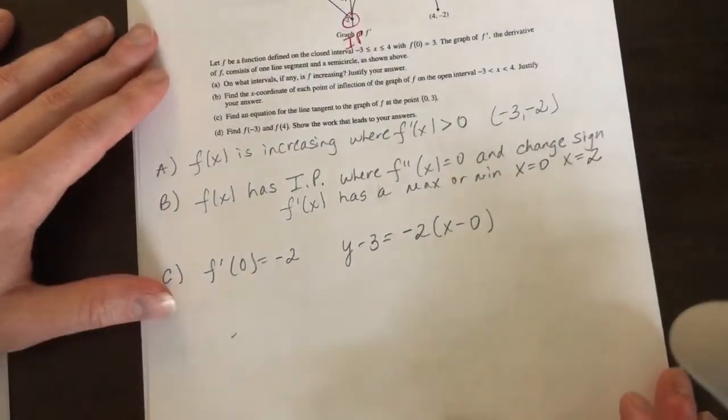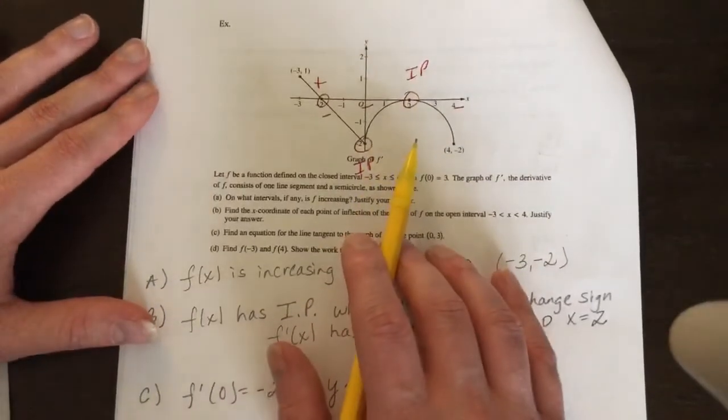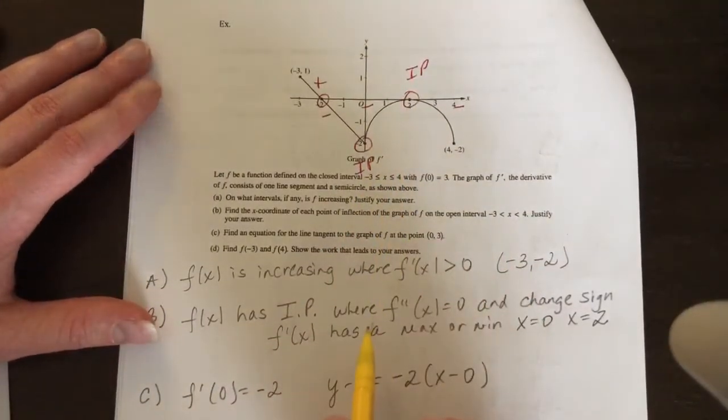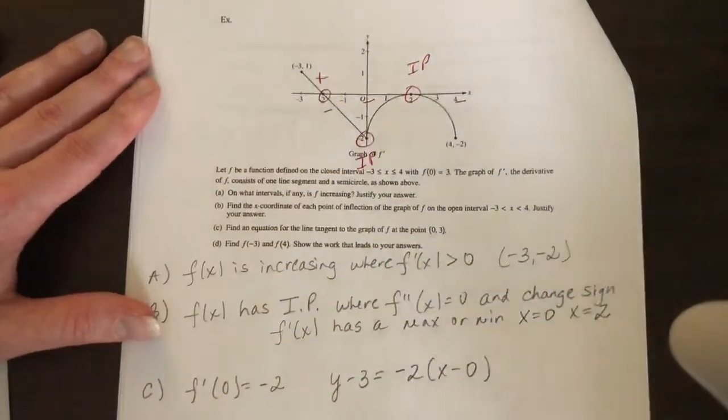In D, it says find f of -3 and f of 4. Okay? And show the work that leads to your answer. So you're given the derivative graph up here. And we want to find the area because we're going back to the original.